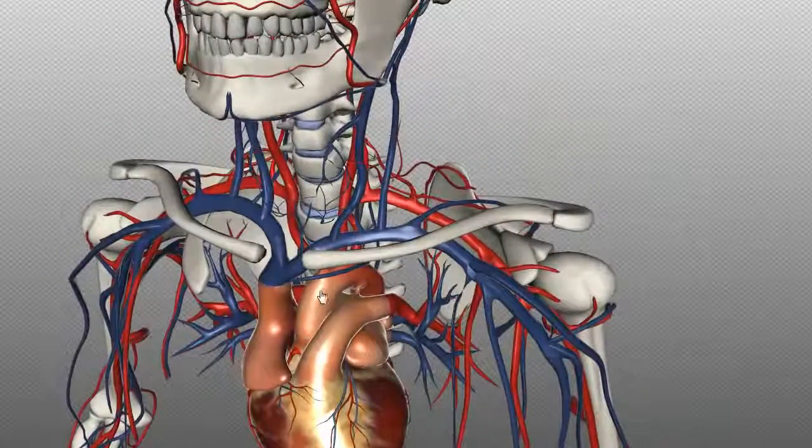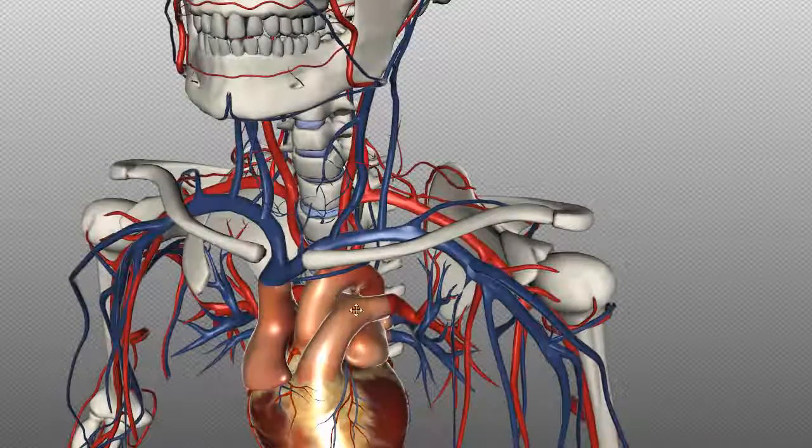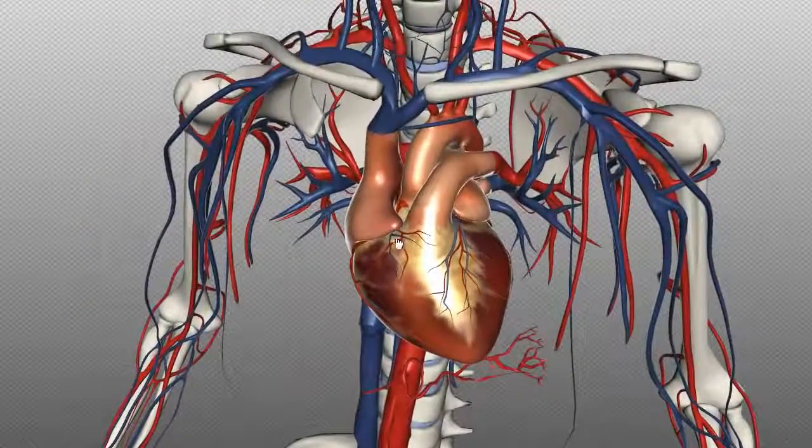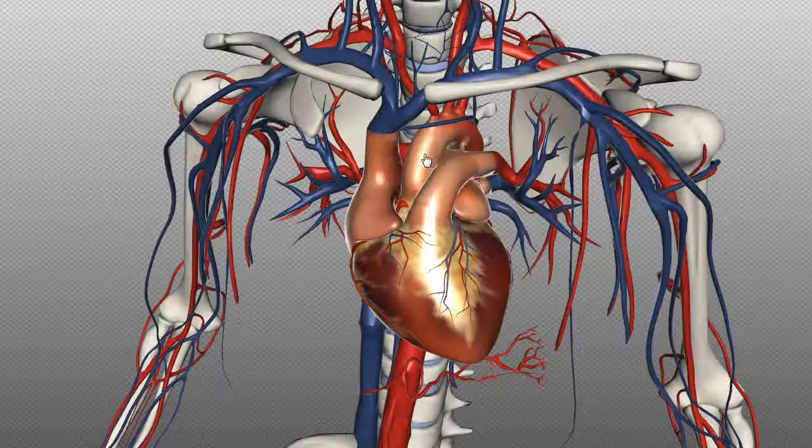So you can see that there. The right pulmonary artery is just passing underneath the arch of the aorta. On the left side of the heart, the left ventricle pumps blood out through the aorta, which arches over the pulmonary trunk. And this level of the arch of the aorta, where the pulmonary trunk bifurcates, is the level of the angle of Lewis.